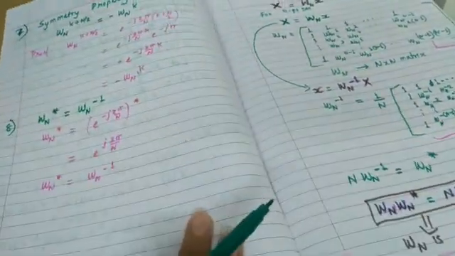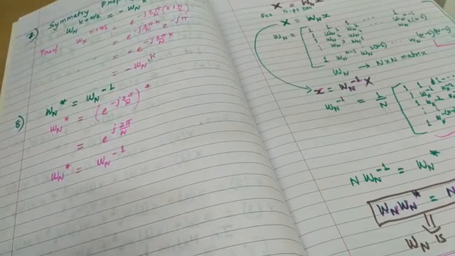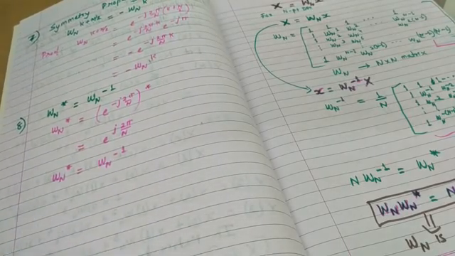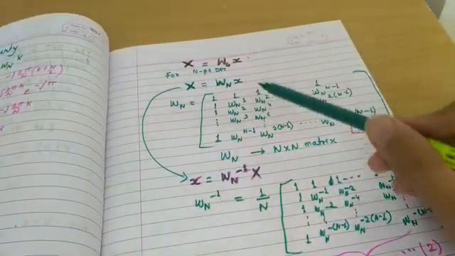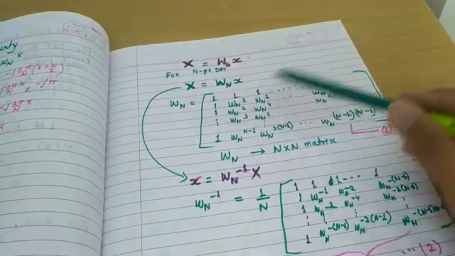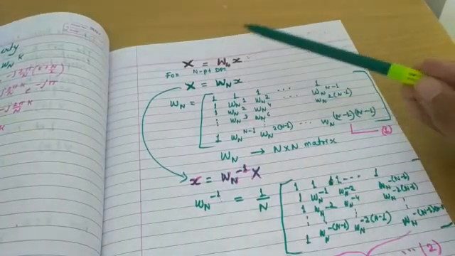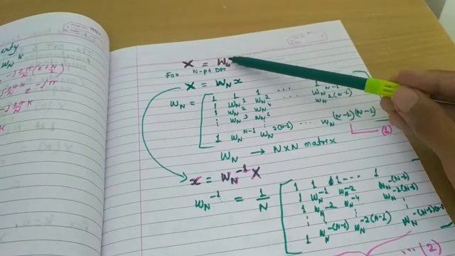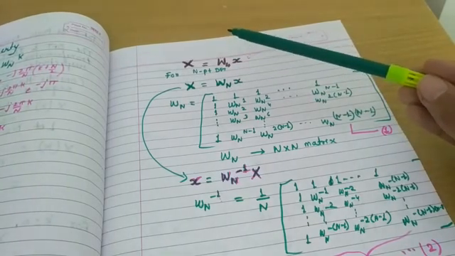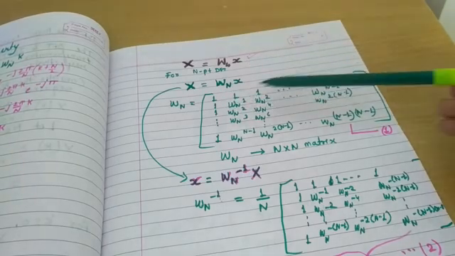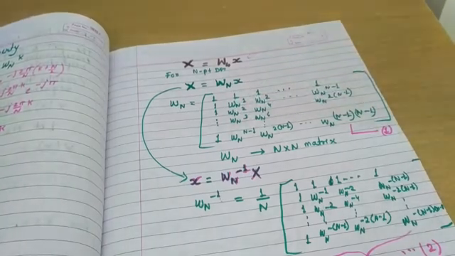Clear? Now let's move towards our matrix formulation. That is what we got over here. We got W_N like this, and for simplicity we have considered N equals 4. In most examinations, we will be dealing with N equals 4 only. So substituting N equals 4 in this equation, we will get W4.